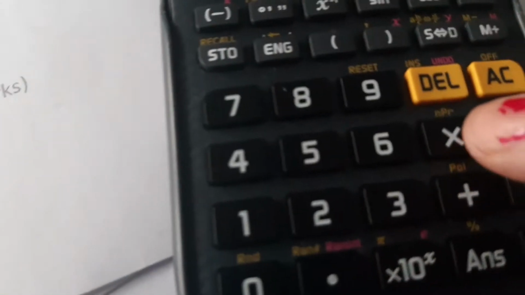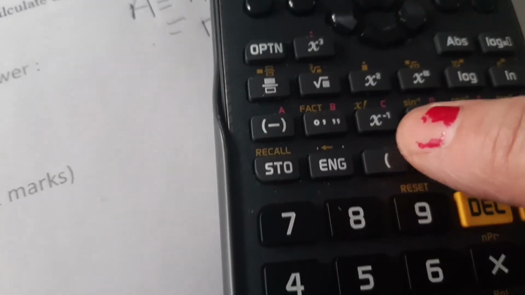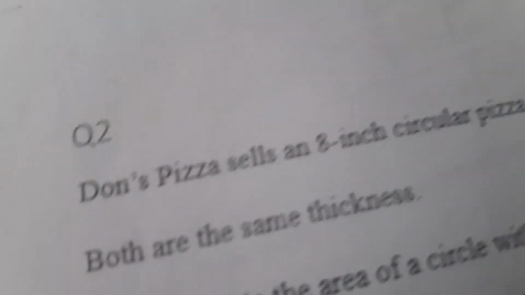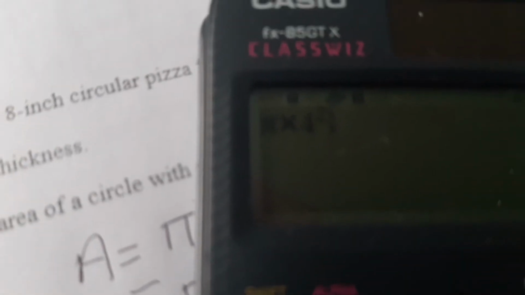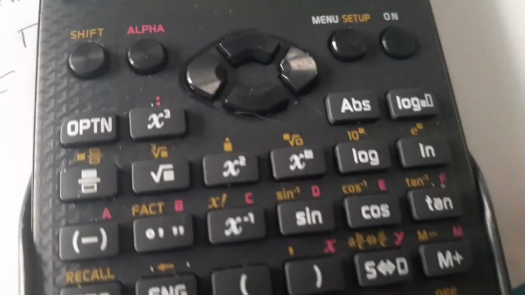Pi, so you press shift, then you press pi times 4 squared, and you can see on the screen pi times 4 squared equals, now the calculator will give it in terms of pi, and you press SD to change that, and your final answer then is 50.26, 50.3.